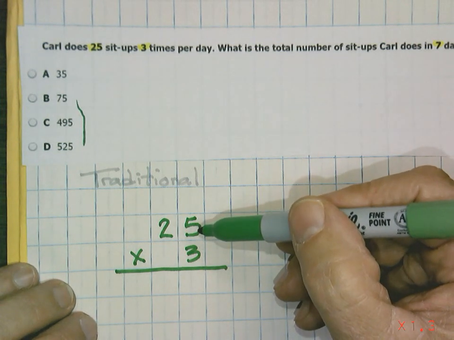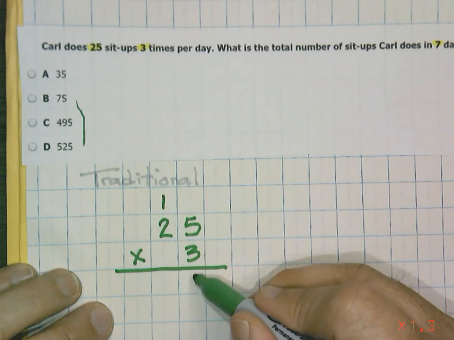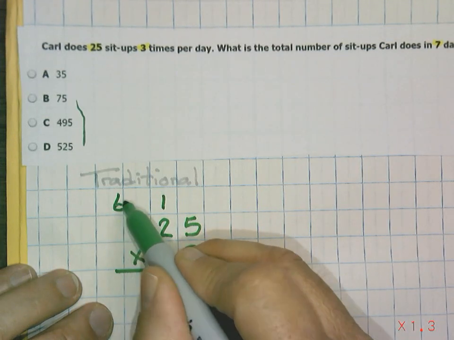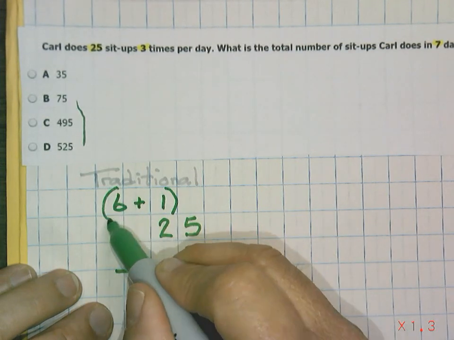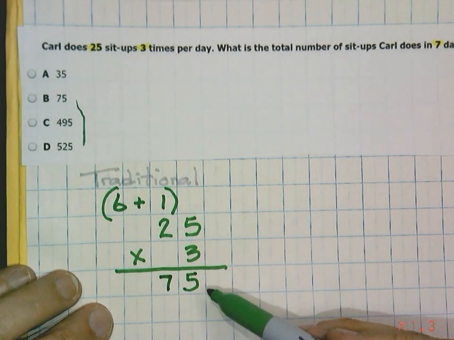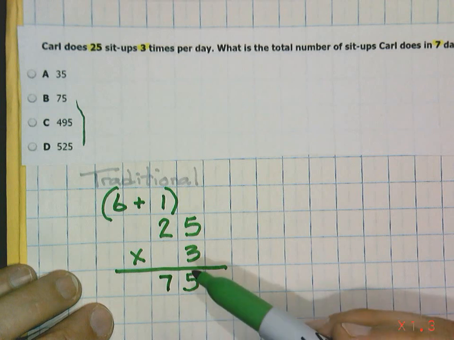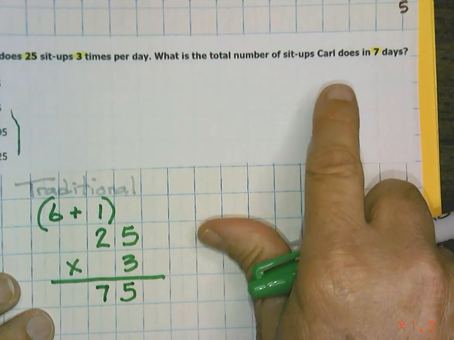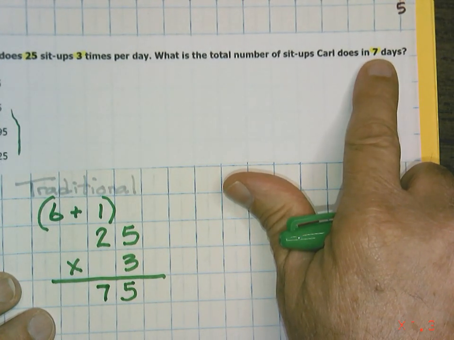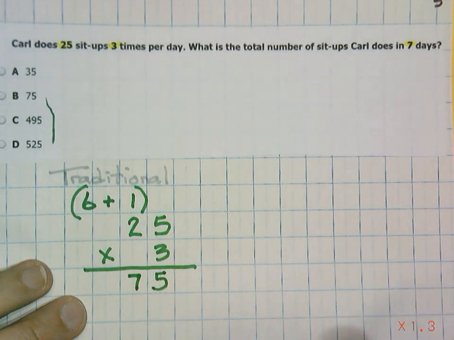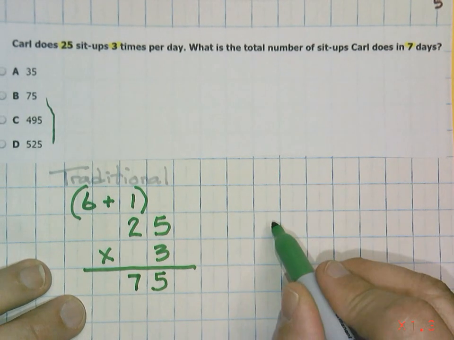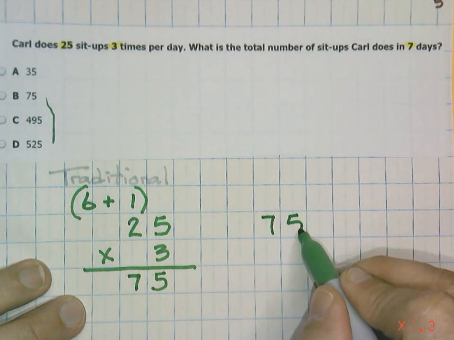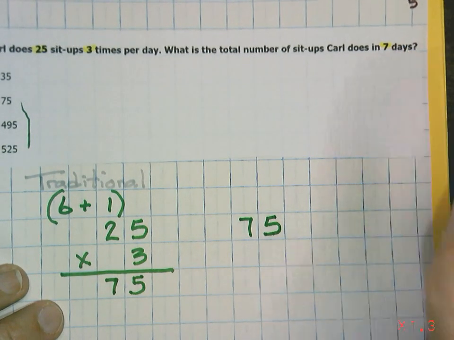3 times 5 is 15. I'm going to regroup. 3 times 2 is 6. And you can see that when I add that together, however, don't be tricked. Notice that 75 here, but this is not your final answer. Remember, we need to find out how many in 7 days. This is just for 1 day. So for 7 days, we have another step. We're going to take this 75 and put it up here, right? And go 75 times our 7.